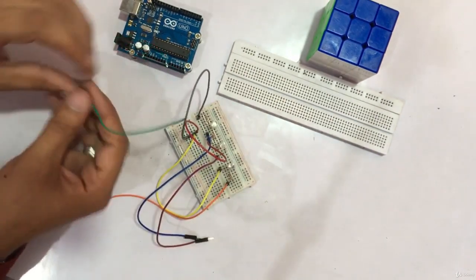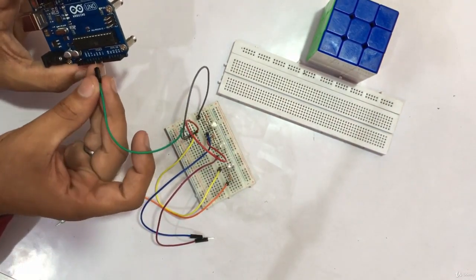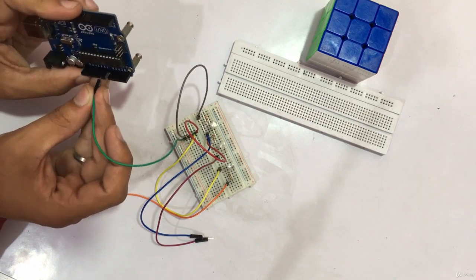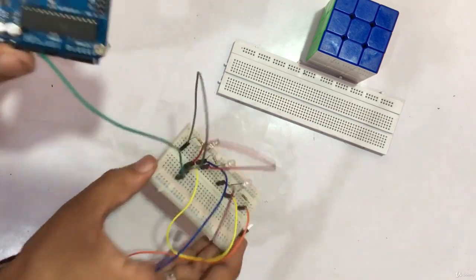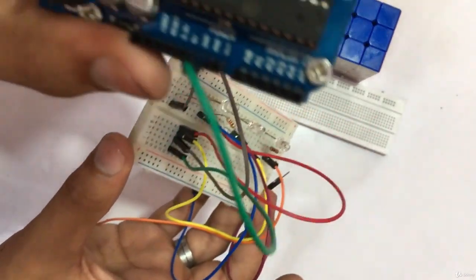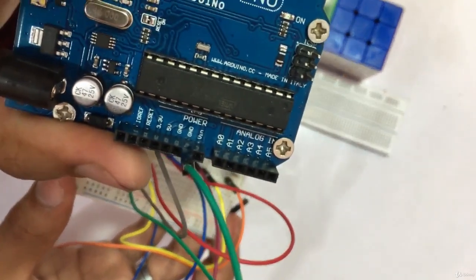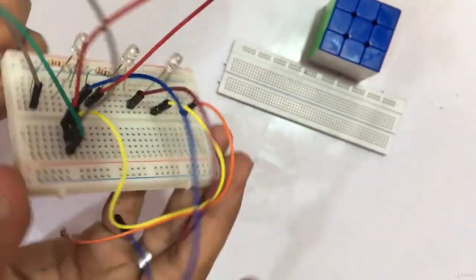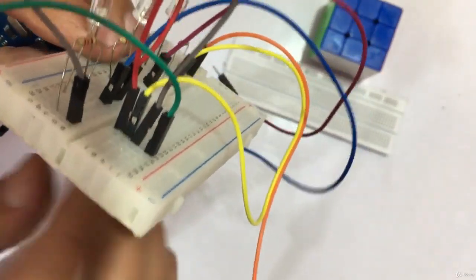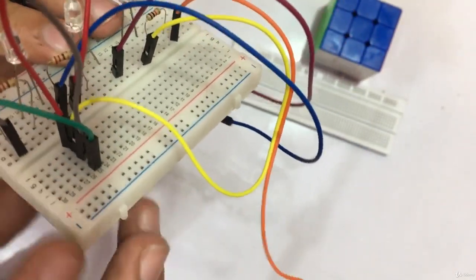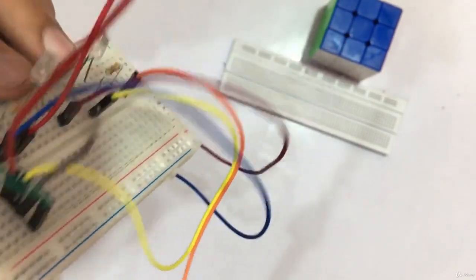Now to make ground common, connect this pin to a single ground, and here I have connected this to the ground pin, as you can see. The ground here is common for all of these because these pins are short circuited vertically, as you remember.